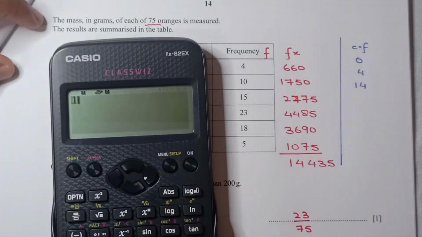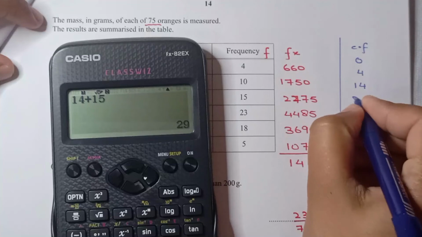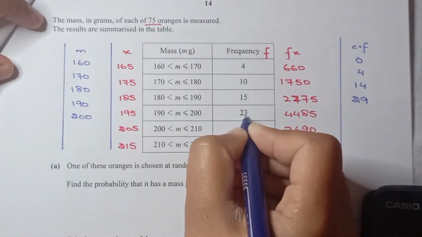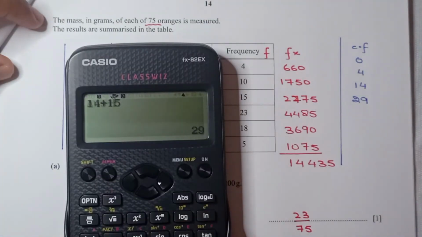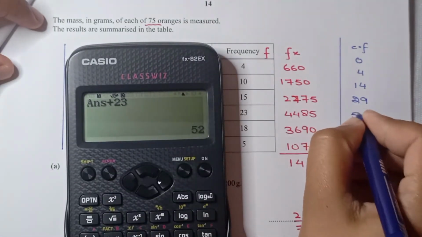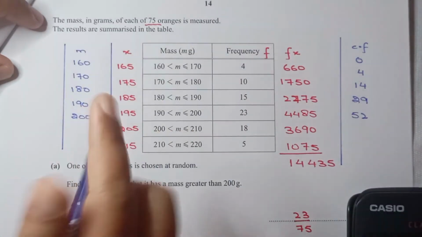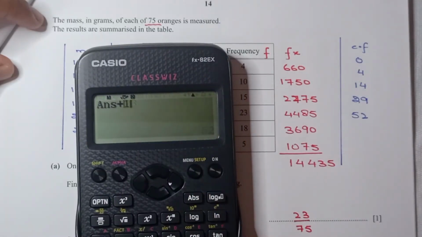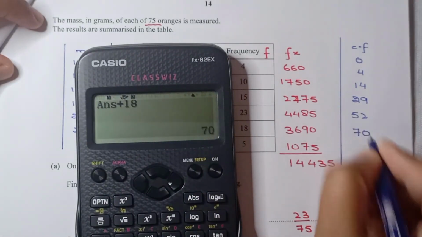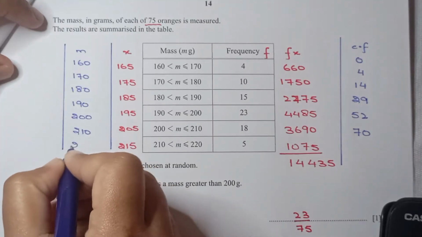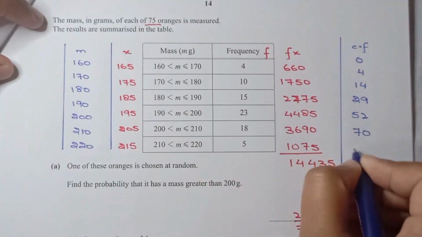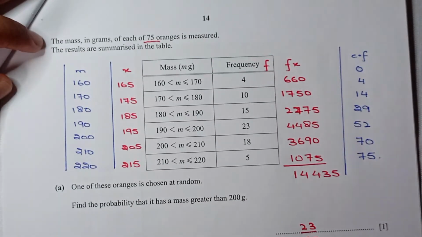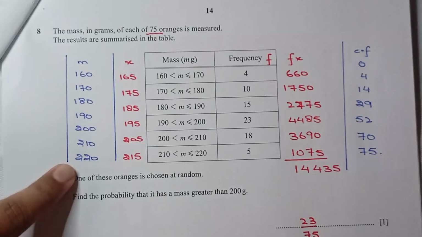We have 14 plus 15, this would be 29, right? And when it is 200, it is 23 plus 29, this would be 52, right? And when it is 210, it would be 18 plus 52, 70. And when the mass is 220, this would be 5 plus 70, which is 75, right? Now let me draw the cumulative frequency diagram by using the value for M and the cumulative frequency.